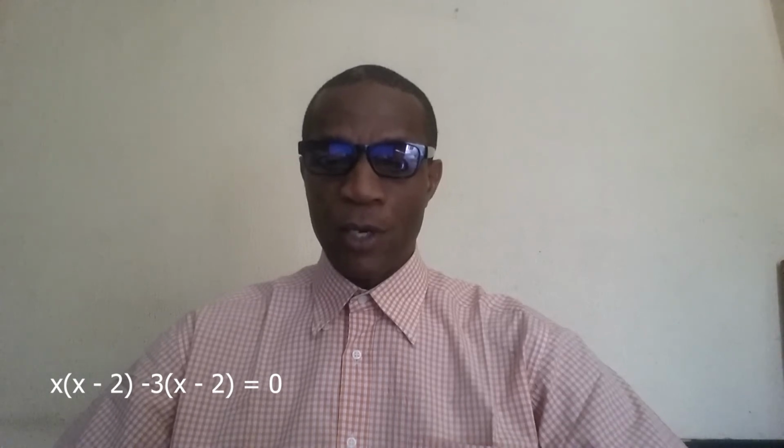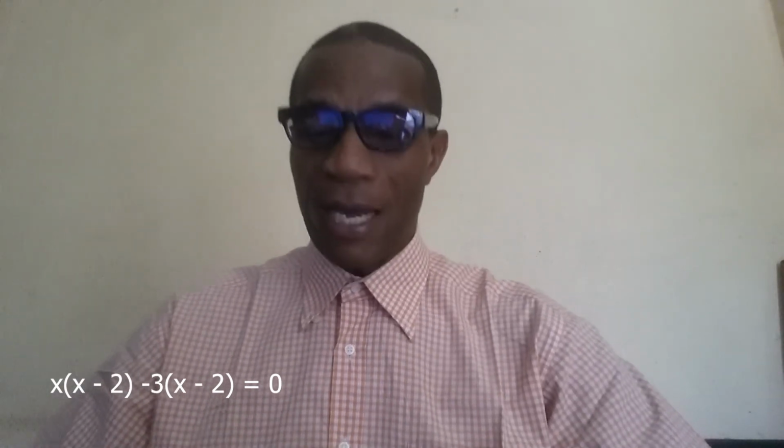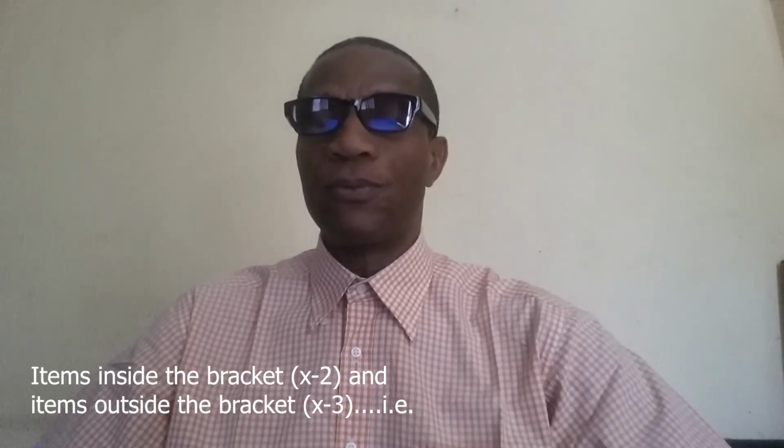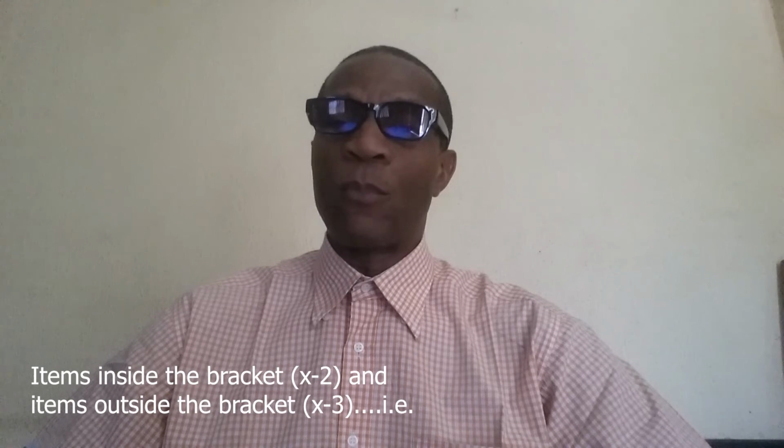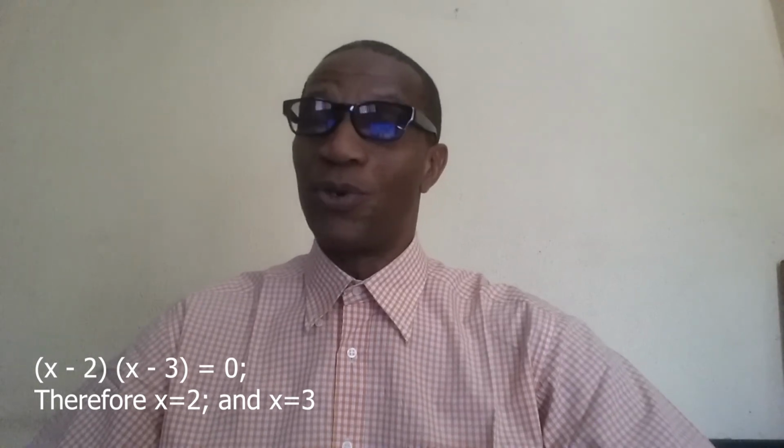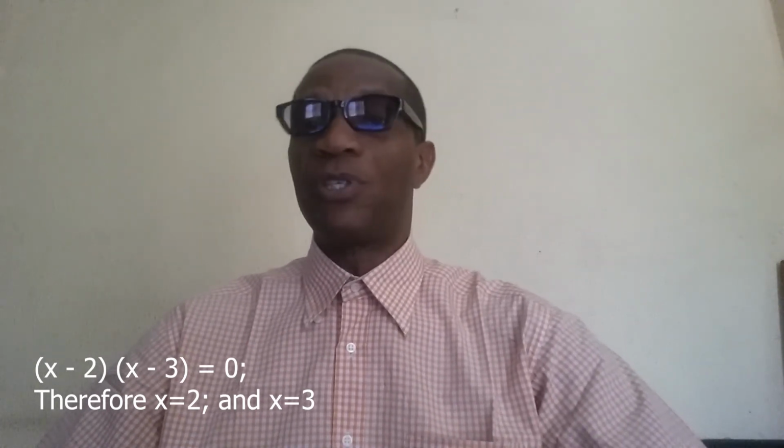Now, having that in line 4 makes it look like we have items inside the bracket and items outside the bracket. If you look at items inside the bracket, that's x minus 2. Then items outside the bracket is x minus 3. So putting them together, you now have in bracket x minus 2 and another bracket x minus 3 equals 0. So if those are equal to 0, then x is 2 and 3, which is the factors that we will derive. And that's just how to factorize.